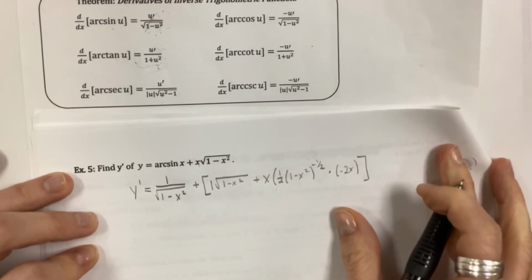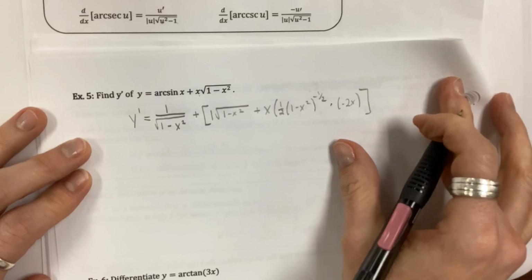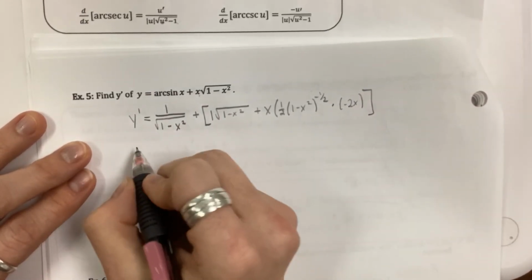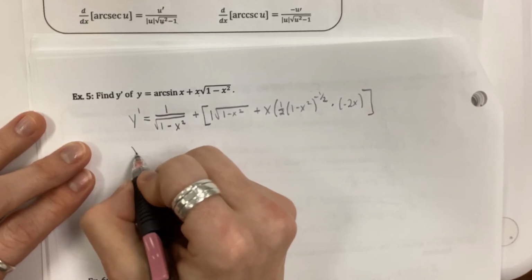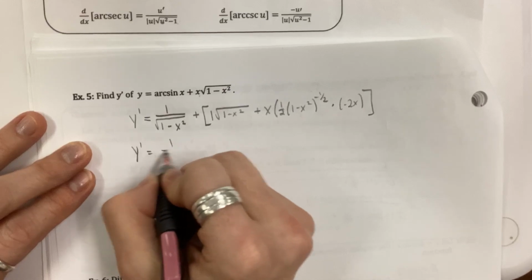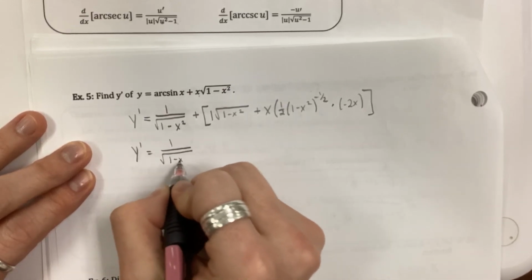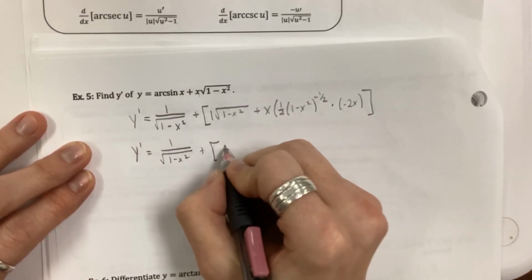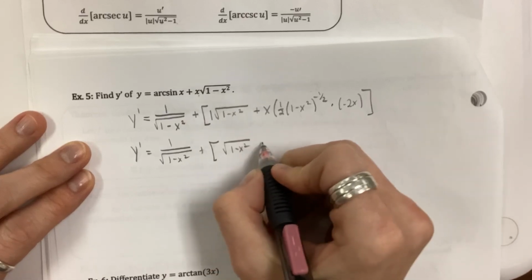Okay. Move that out of the way so you can see this now. All right, and then it's about simplifying. So there's a lot going on here, but it's going to simplify down relatively quickly. This is just 1 minus x squared.